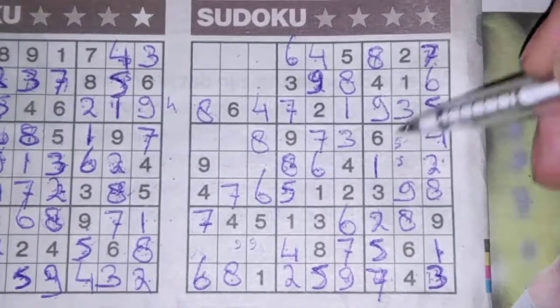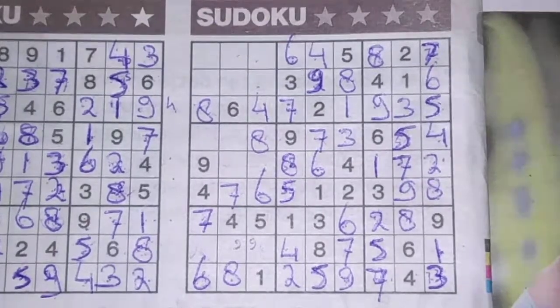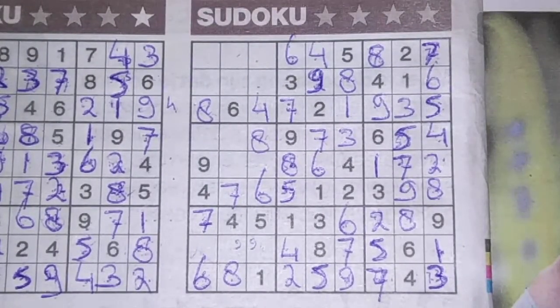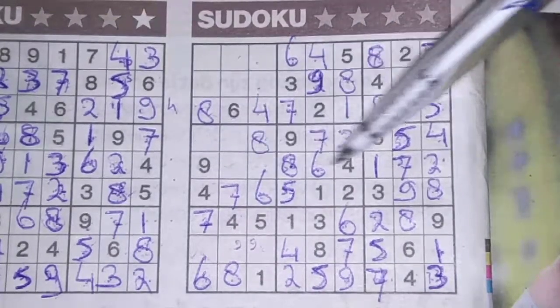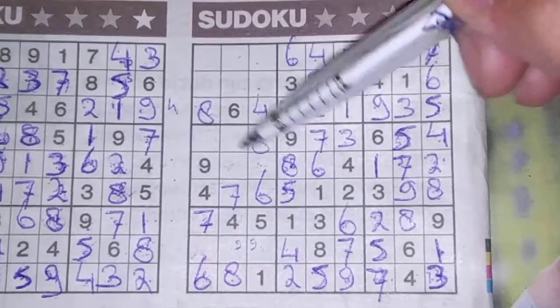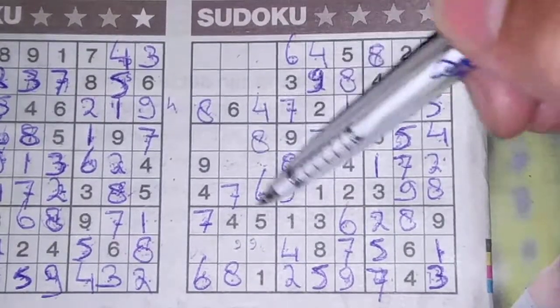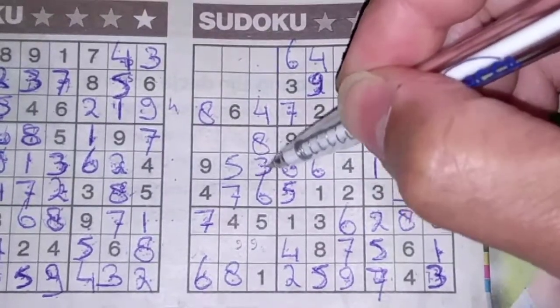We see a 7 here, no 7 there. 7 should be here, and the 5 goes there. Then 2 numbers left in the middle row for the numbers 3 and 5. Yes, we have a 5 here, no 5 there. 5 should be here, and the 3 goes in there.